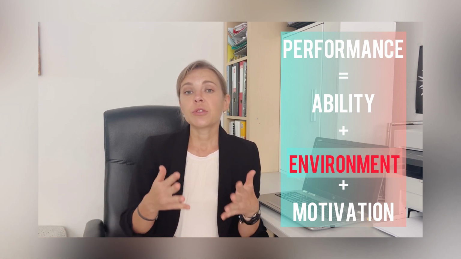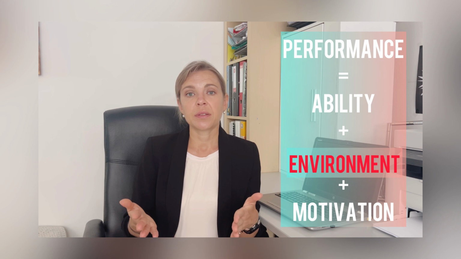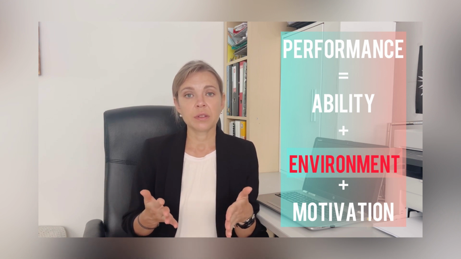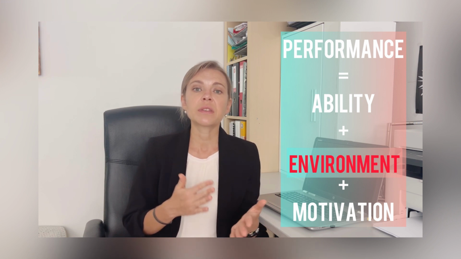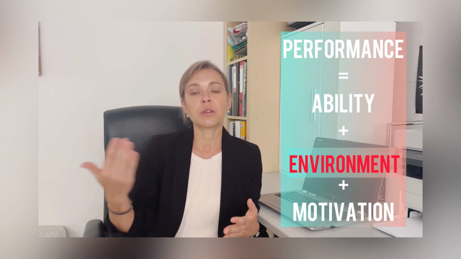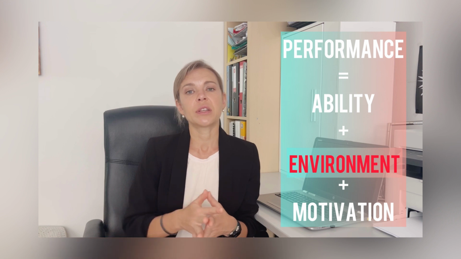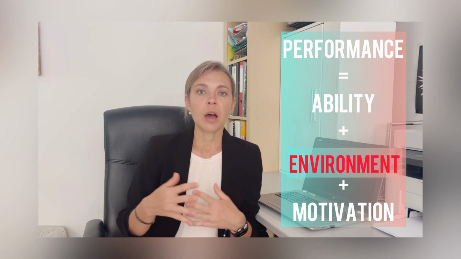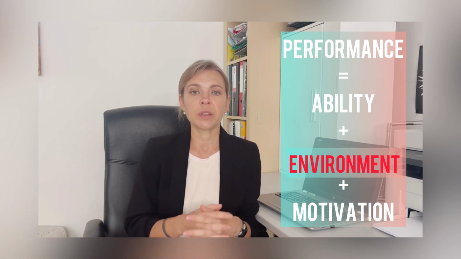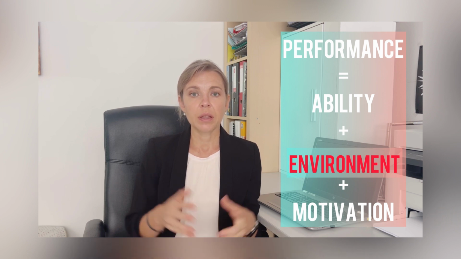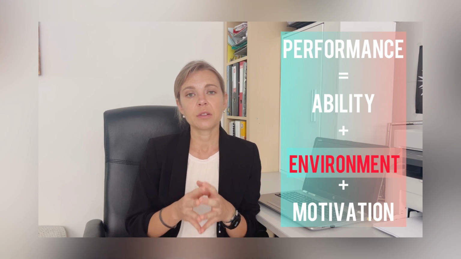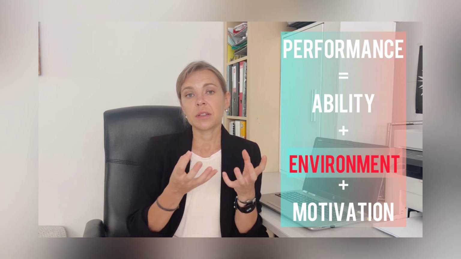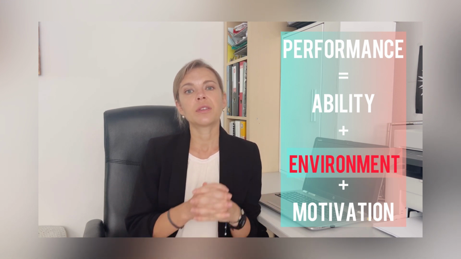And also, environment is the group dynamics, because every person, or almost every person, due to their job characteristics, works in a group of people. So what are the relationships in the group? What is the division of responsibilities and roles in the group? The whole bunch of factors is packed into the environment component in our performance formula.